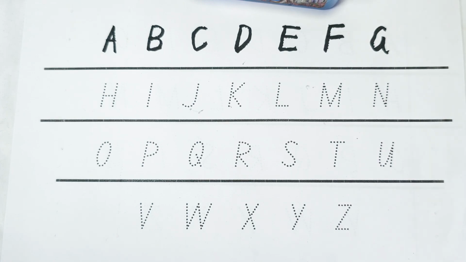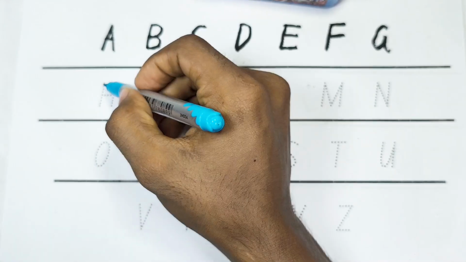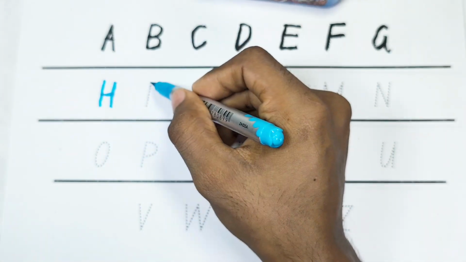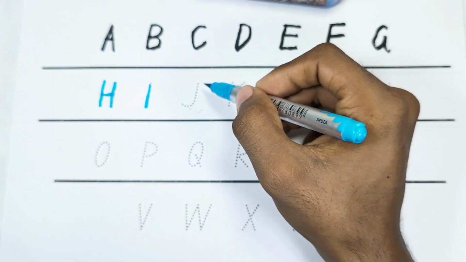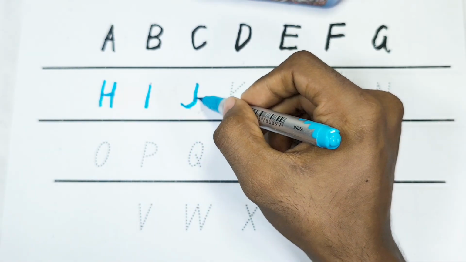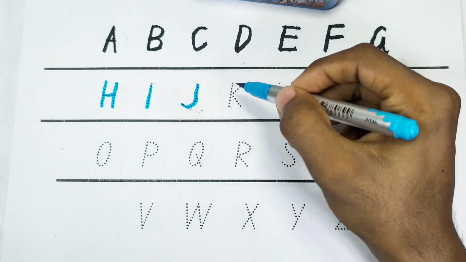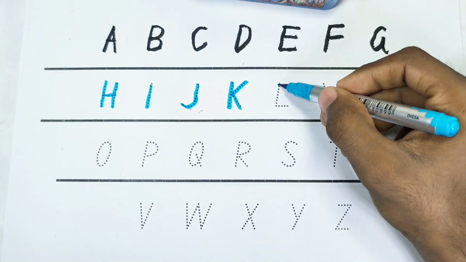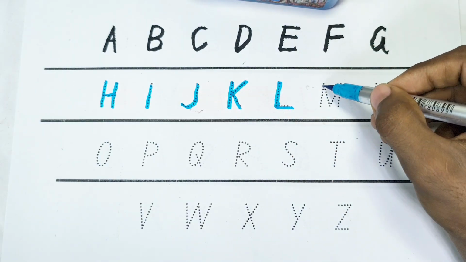G for God. Now you draw H. H for helicopter. I for ice cream. J for joker. K for king. L for lion.